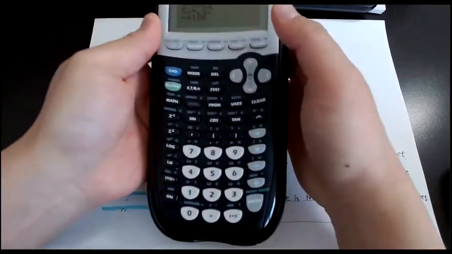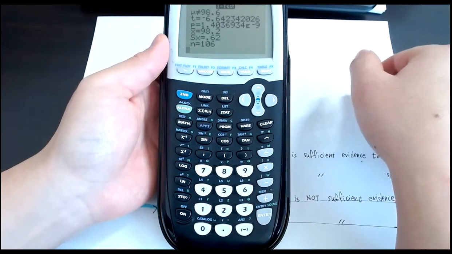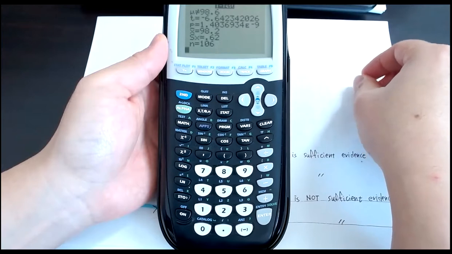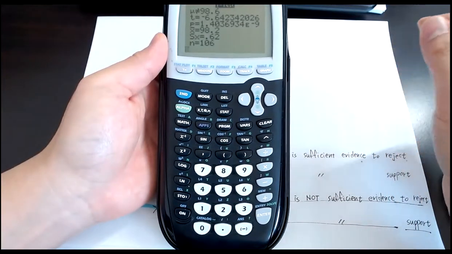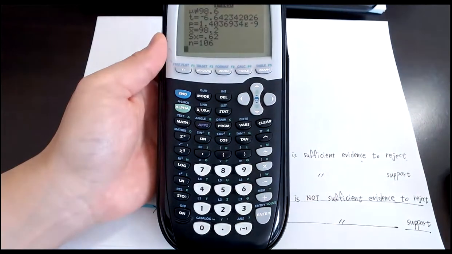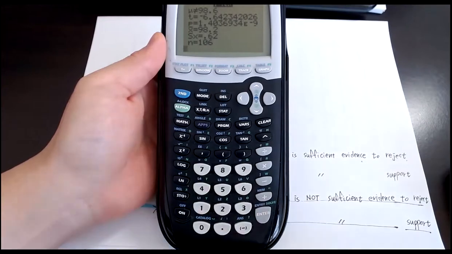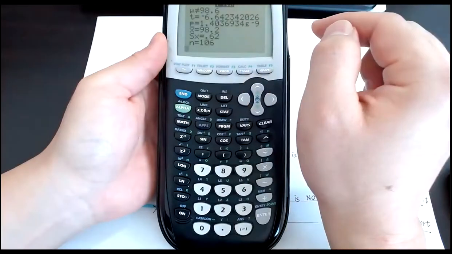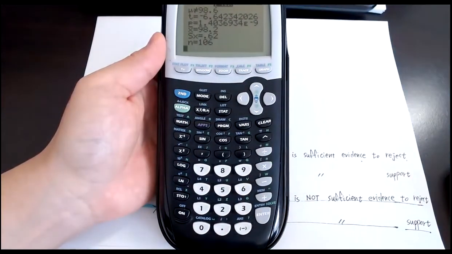But since the alternative hypothesis is mu not equal to 98.6, the not-equal inequality applies, so we use a two-tailed test, right and left tails. So we take half of the p-value and compare it to half of alpha. Since alpha is 0.01, half of alpha is 0.005.